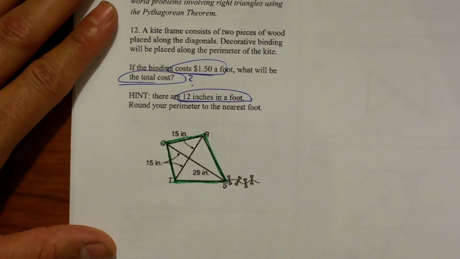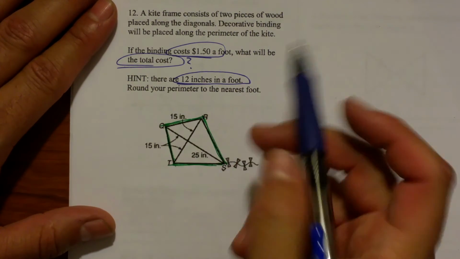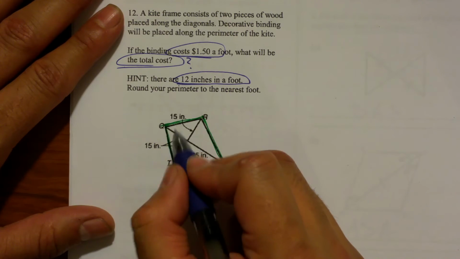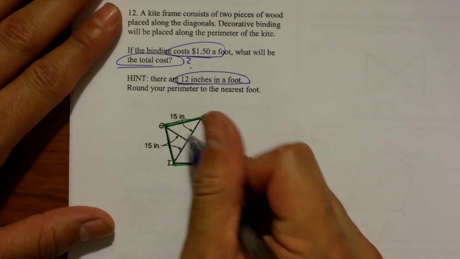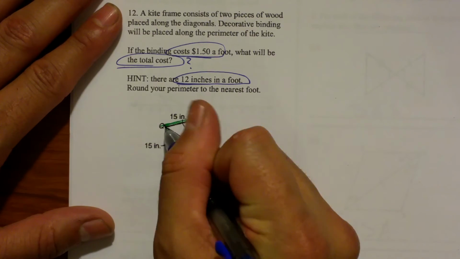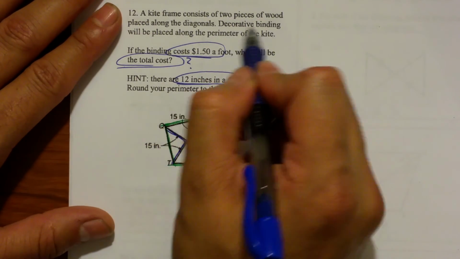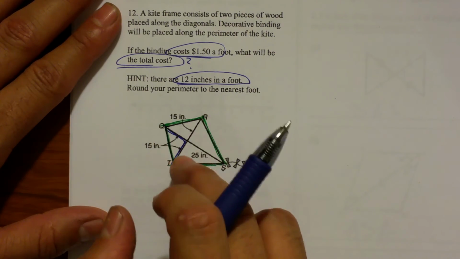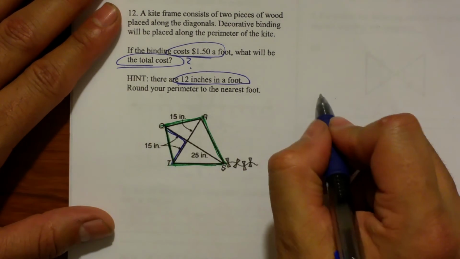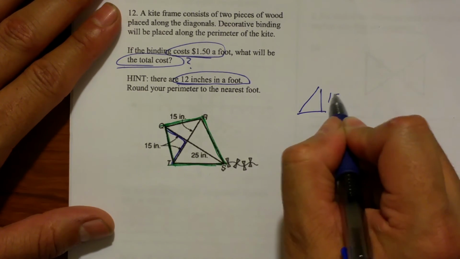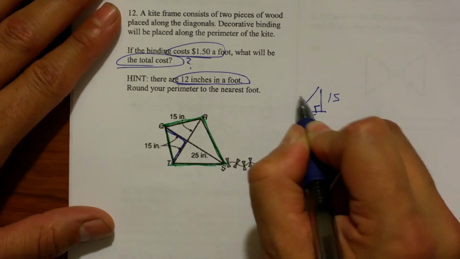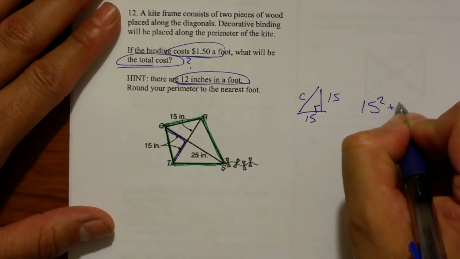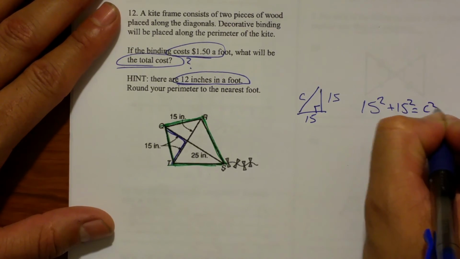Okay, binding placed on the perimeter. Okay, so right here I know that this is going to be 15. So given this information right here, I know that this is going to be 15. So if this is 15 and this one's 15, they are placed along diagonals. So I'm just going to draw another triangle out here so you see it. 15 and 15. So I could use my Pythagorean theorem to find this one right here. So it's going to be 15 squared plus 15 squared equals c squared.